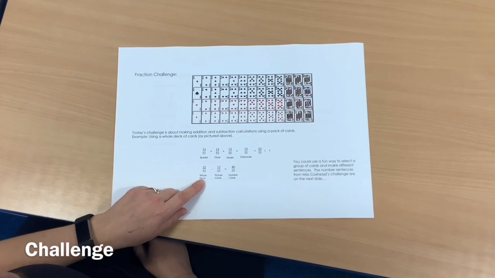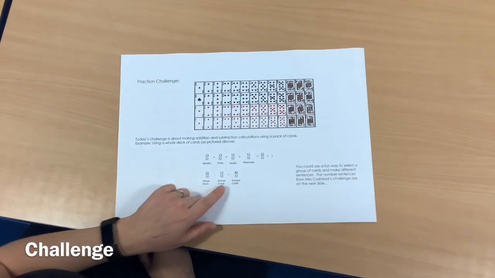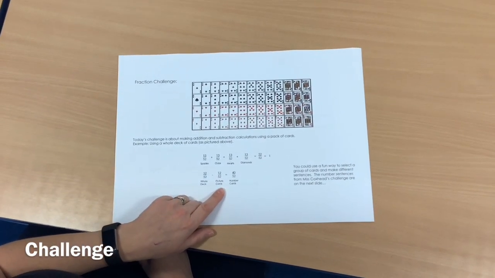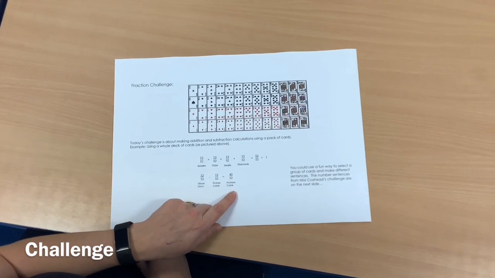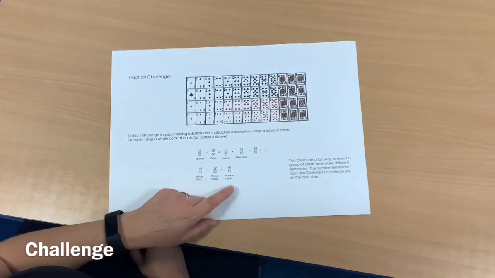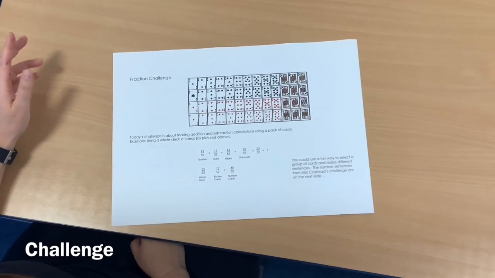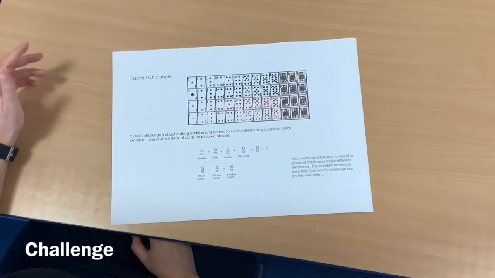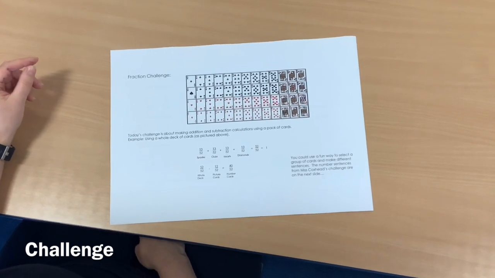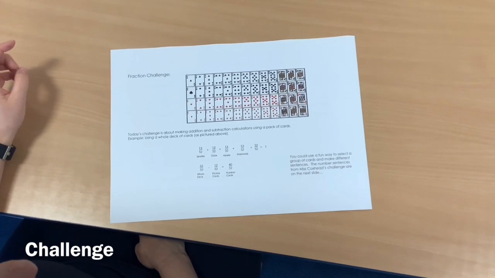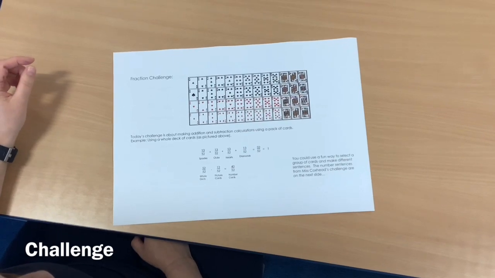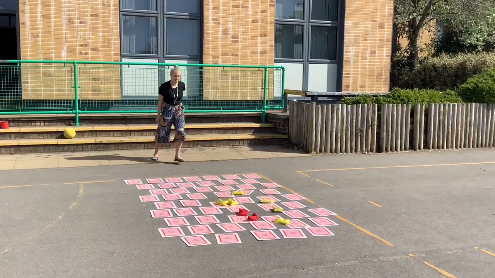Or for a subtraction, we could take the whole deck, take away 12 out of 52 picture cards, and then we're left with 40 out of 52 number cards. That's just an example. What you could do is have a fun way to select a group of cards, not all of them, and then make different sentences from them. If you keep the video rolling, you will see Miss Coxhead having a few attempts.